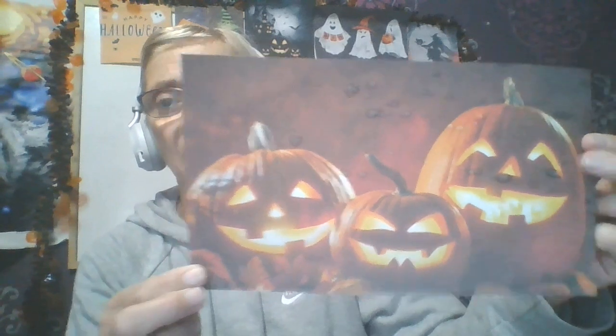Next one is jack-o'-lanterns. Now, I've got my jack-o'-lantern here, and I've got some pictures of jack-o'-lanterns, just so you can see a little bit more closely. Now, those are pumpkins that have been carved and put a candle inside to make it spooky. Looks very spooky, doesn't it? Very spooky.